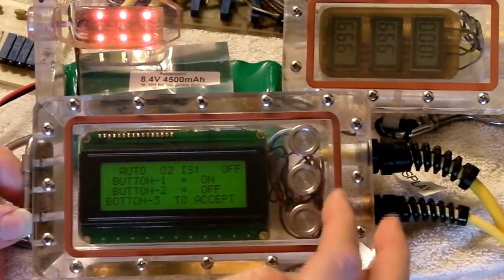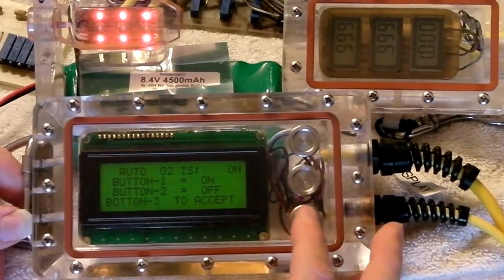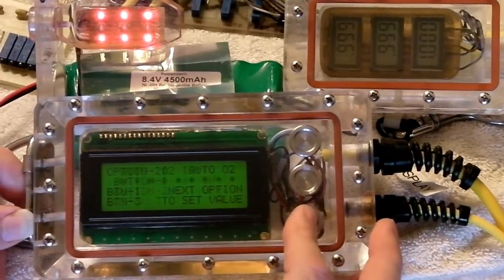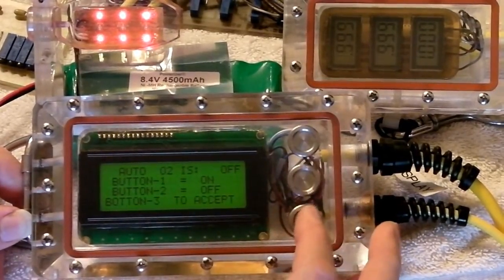This is just a yes or no. Button 1 says yeah, we're going to put it in automatic control, and then we can accept. If we decide to change our mind or we didn't want to put it there, we can go back and button 2 turns it off. We'll leave it off for right now.